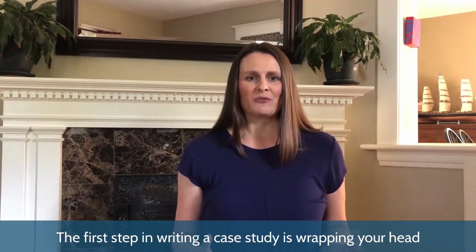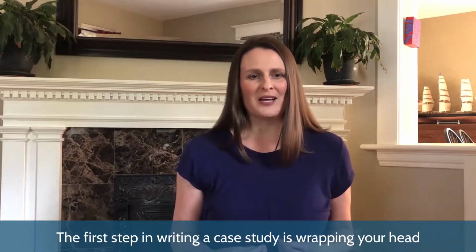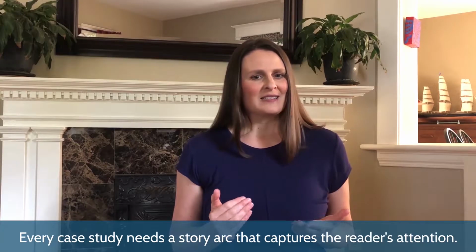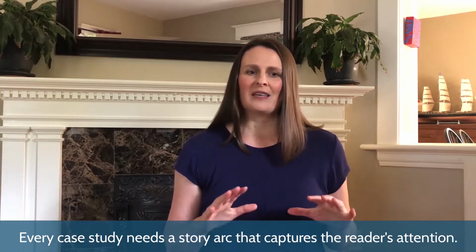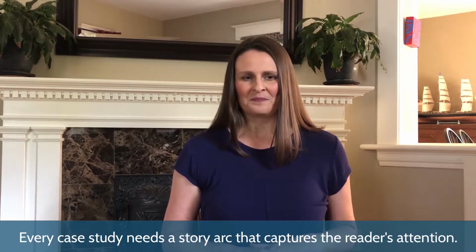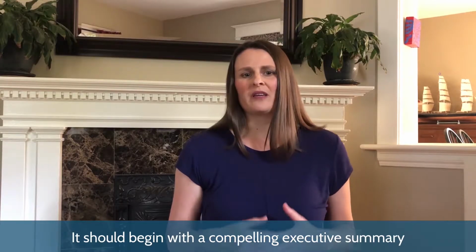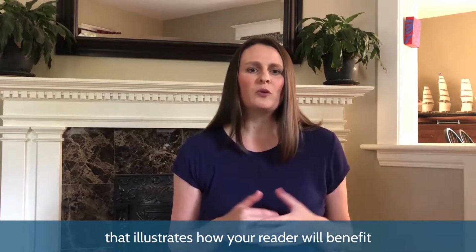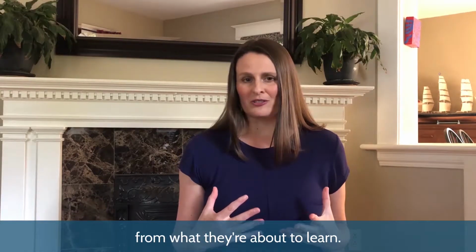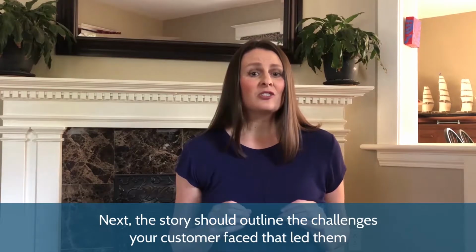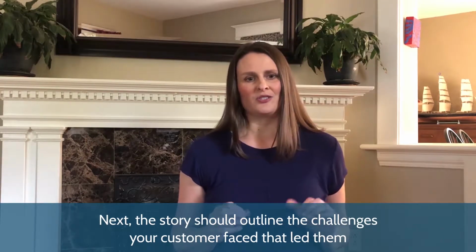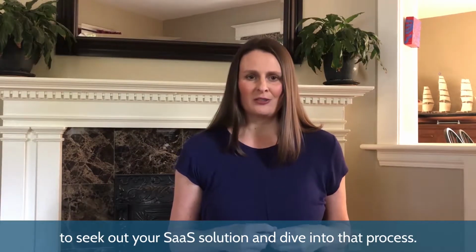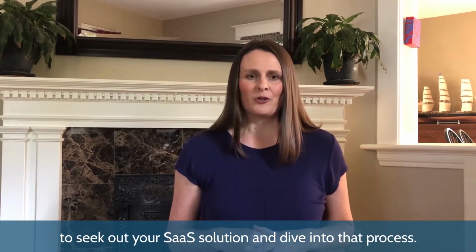The first step in writing a case study is wrapping your head around the essential components of a case study. Every case study needs a story arc that captures the reader's attention. It should begin with a compelling executive summary that illustrates how your reader will benefit from what they're about to learn. Next, the story should outline the challenges your customer faced that led them to seek out your SaaS solution, and dive into that process.